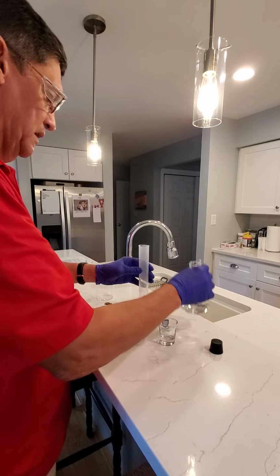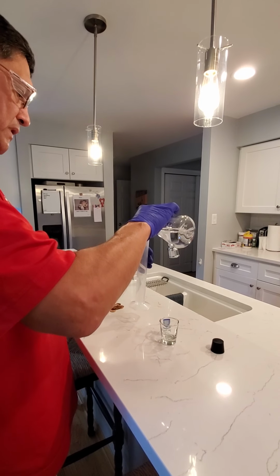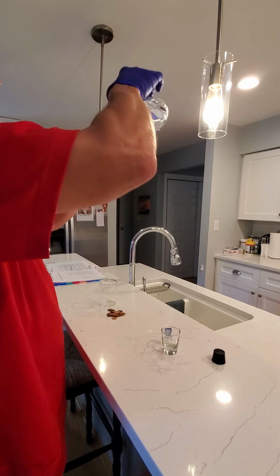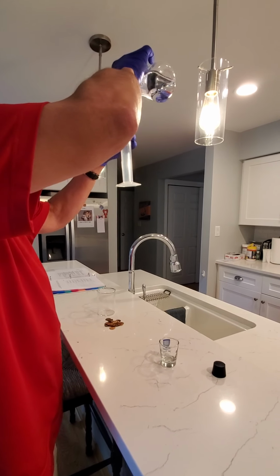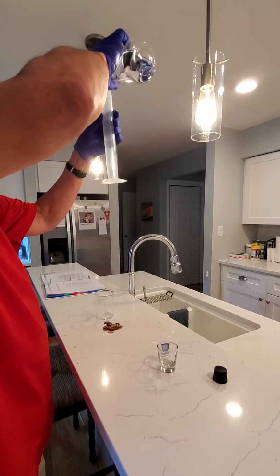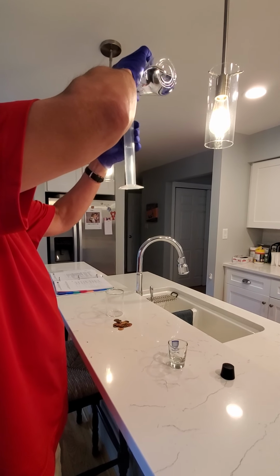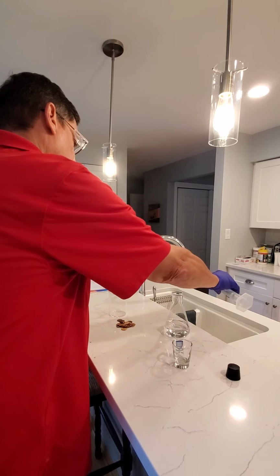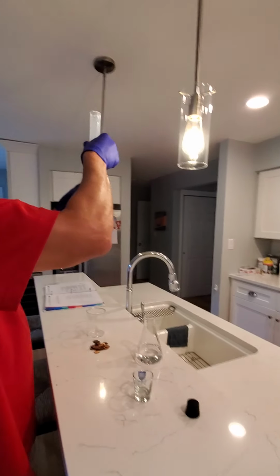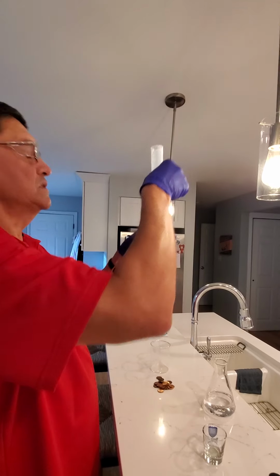And then an indirect method of measuring volume for irregular shaped objects. I'm going to fill this up to about 50 mils. And I'll fill it up to 60. And your lab says to measure the volume of some pennies. So this is at 60.